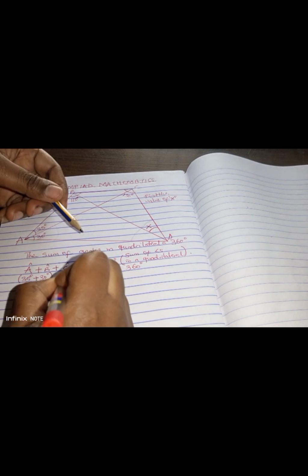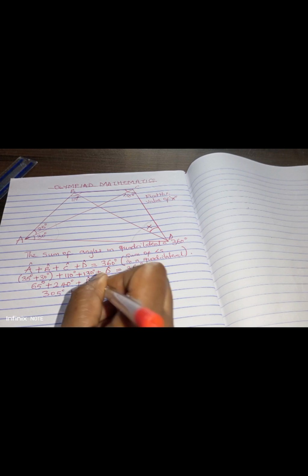So 65 plus 240 degrees plus angle D, everything is equal to 360 degrees. 65 plus 240 is equal to 305. 305 degrees plus angle D is equal to 360 degrees. So angle D is equal to 360 degrees minus 305 degrees. So that means angle D is equal to 55 degrees.